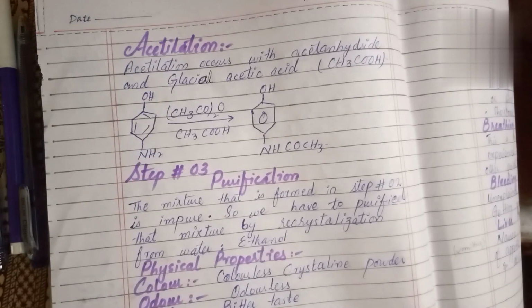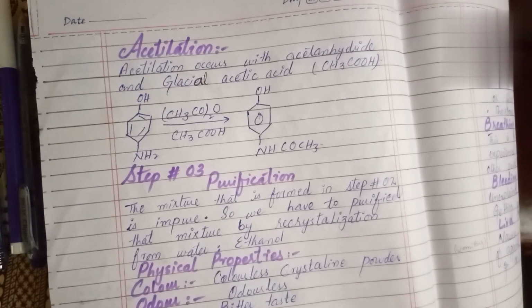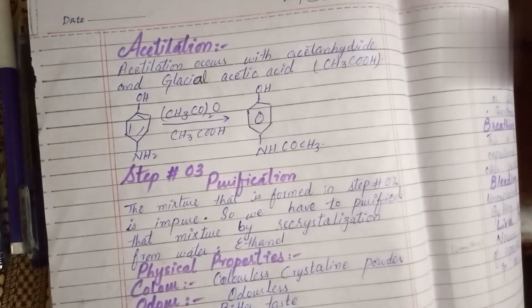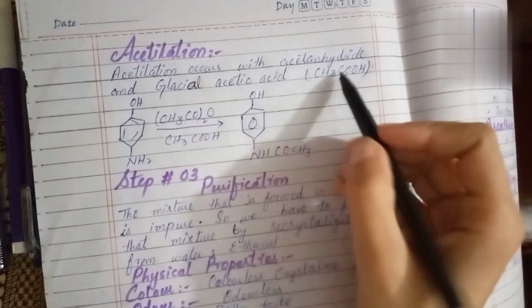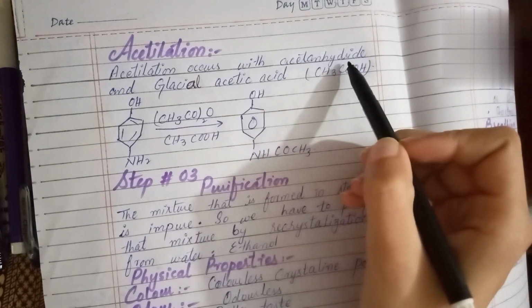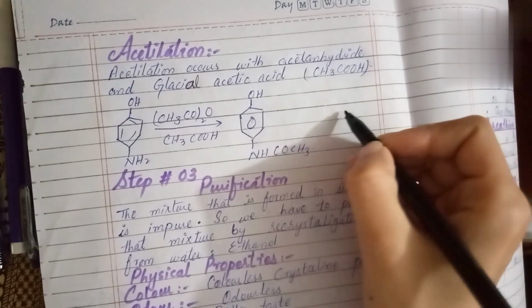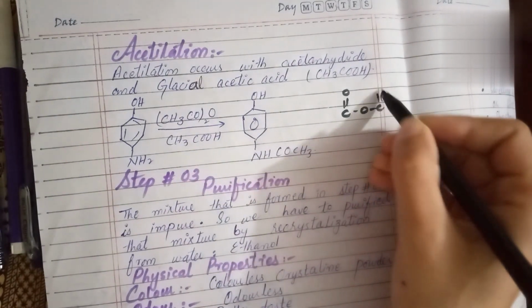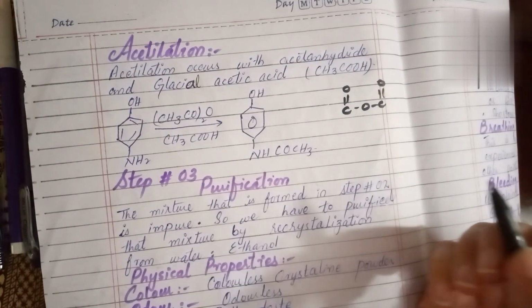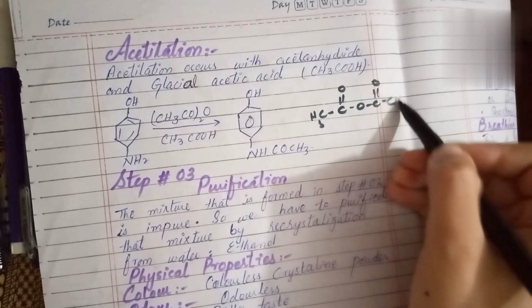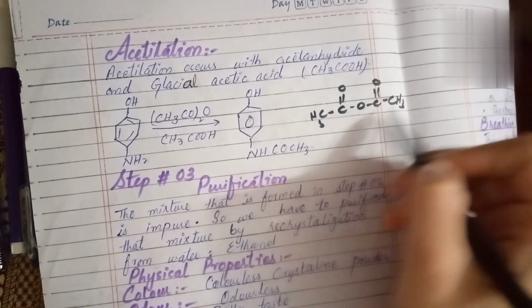The second step is actually acetylation. Acetylation occurs in the presence of acetic anhydride and glacial acetic acid. Glacial acetic acid is simple acetic acid, CH3COOH. And what is meant by acetic anhydride? Anhydride is, you know, the group C double bond with O, C double bond with O. When this functional group is present, we call it anhydride. And the acid part is CH3 and CH3. We call it acetic anhydride, acid anhydride.